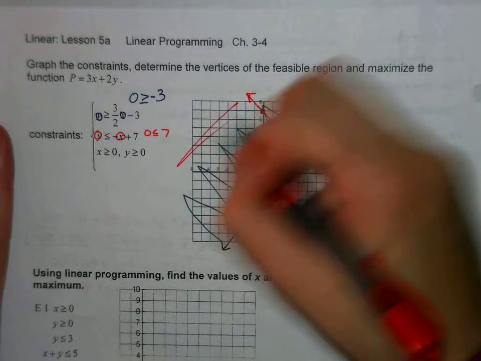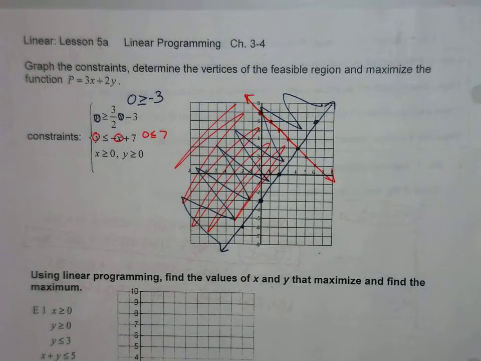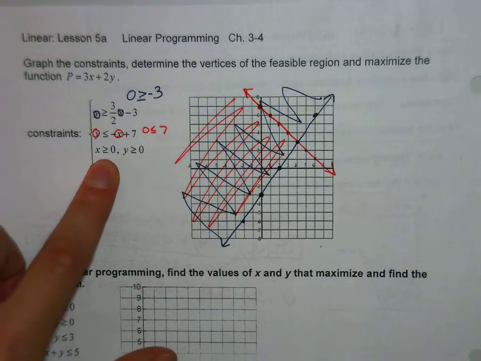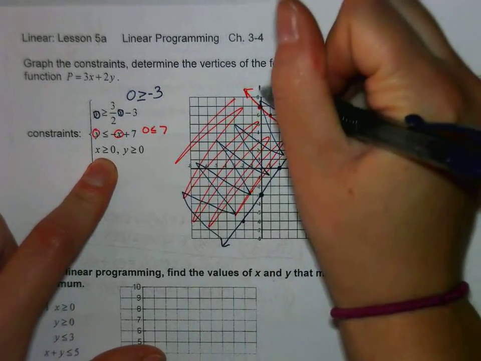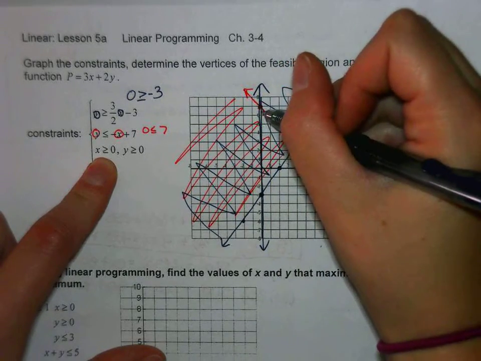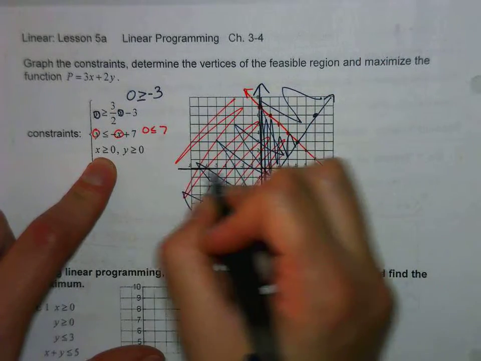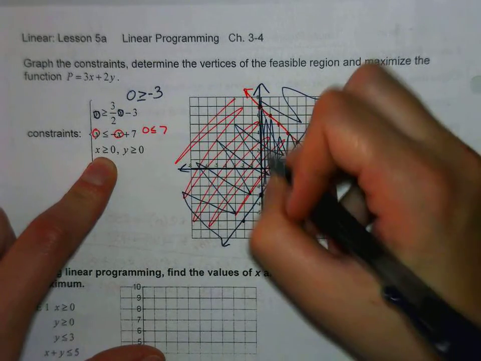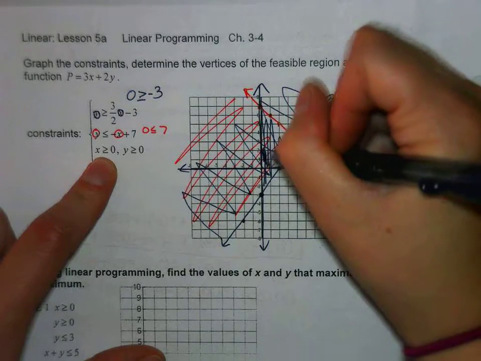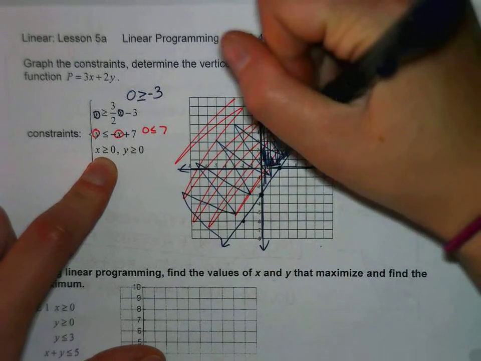So I still want to shade in this area. And my last ones, x is greater than 0, so that means our x value has to be bigger. And y has to be bigger than 0. So now we're looking at this feasible region.